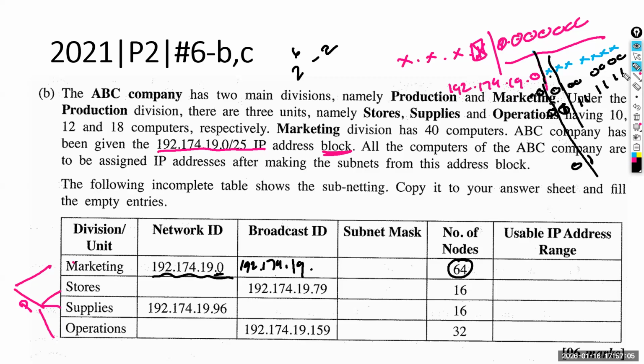192.174.19. 1, 2, 4, 8, 16, 32, 64 minus 1, 63. So the usable address range will be 192.174.19, 1 to 62. Right? I just write last one, 1 to 62. And what is the subnet mask?